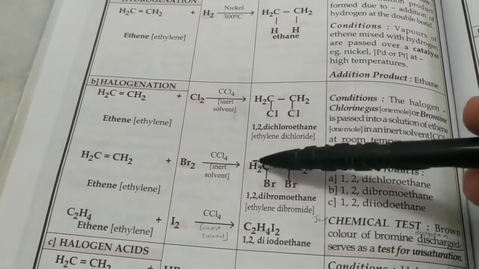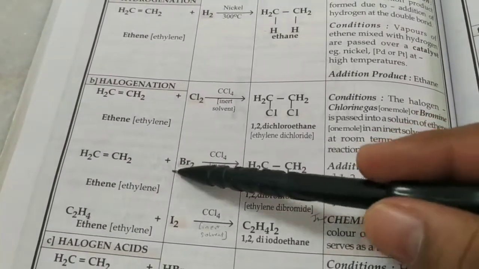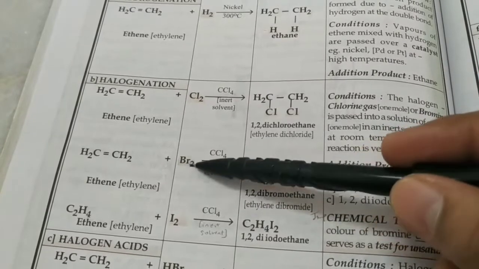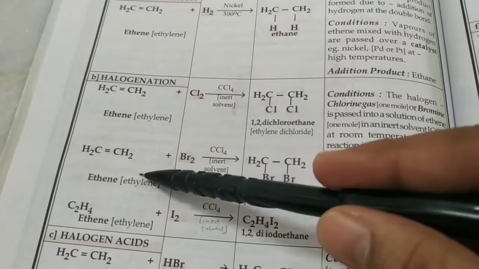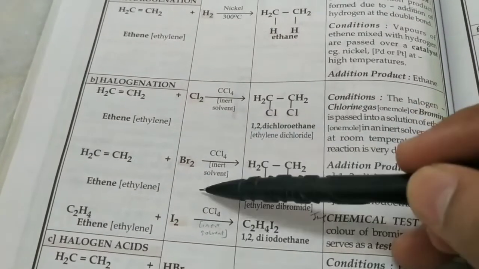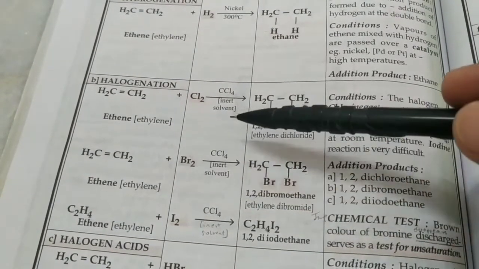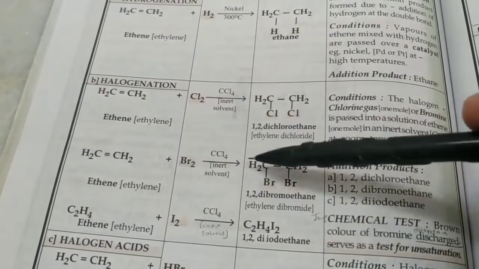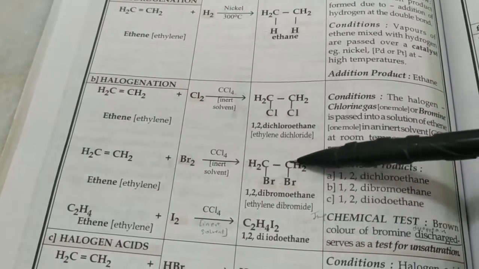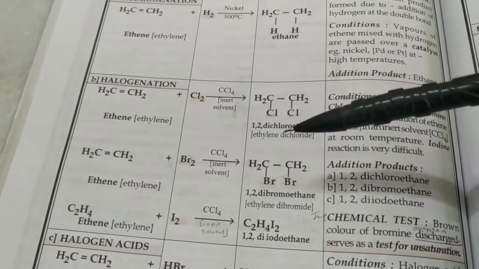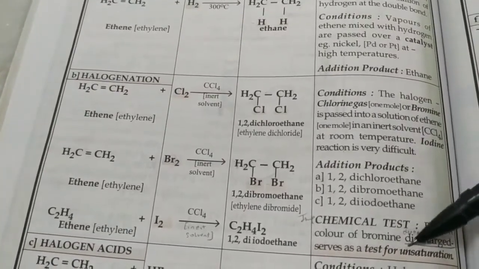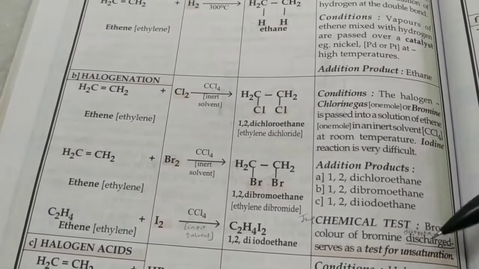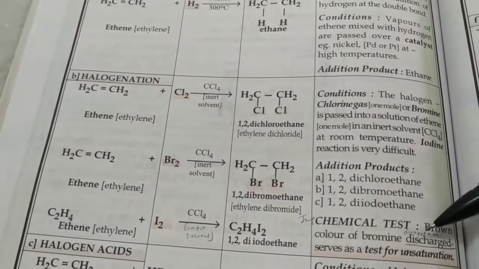Now this reaction is special because bromine gas is brown in color. It has brown vapors. So if you pass it through an ethene solution, and when I say solution, not in water, okay, carbon tetrachloride. If I pass it through ethene solution, the bromine gas is being absorbed. In fact, it's getting reacted. So the brown color of the bromine will disappear. That's a chemical test to test unsaturation. The bromine gas is discharged. What does discharged mean? The color disappears.